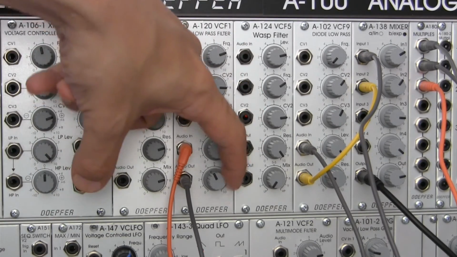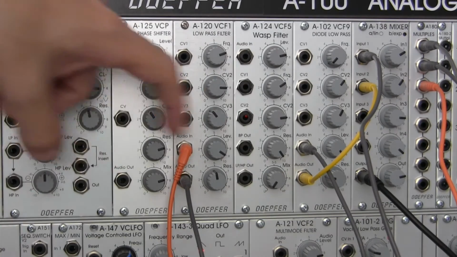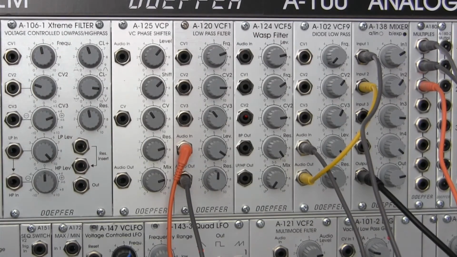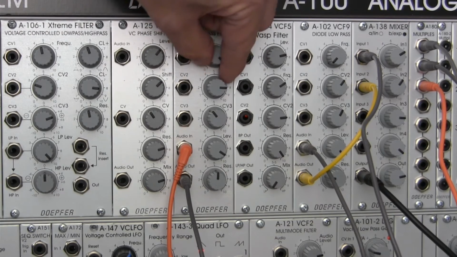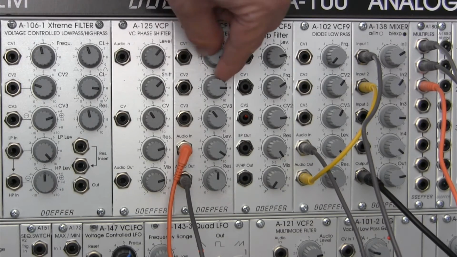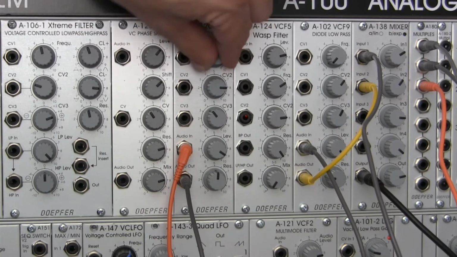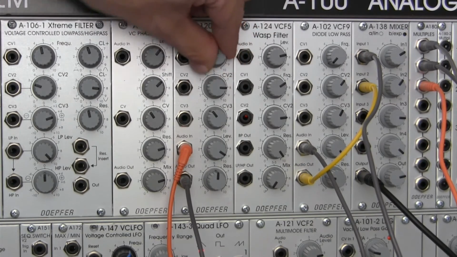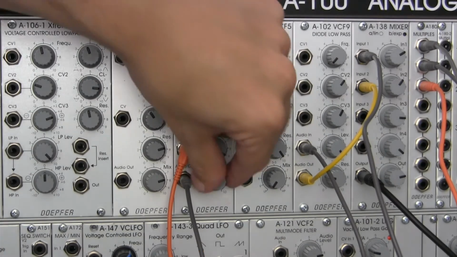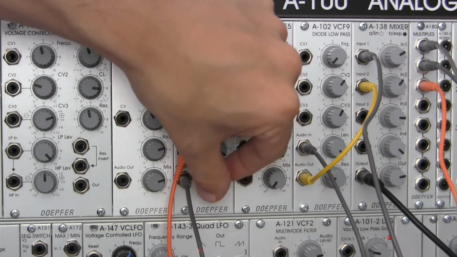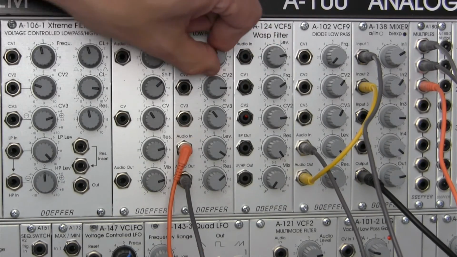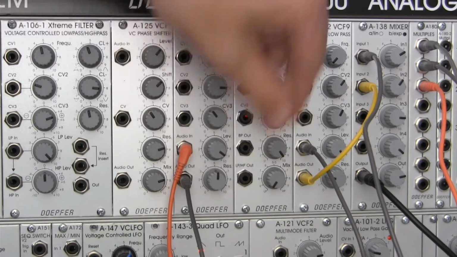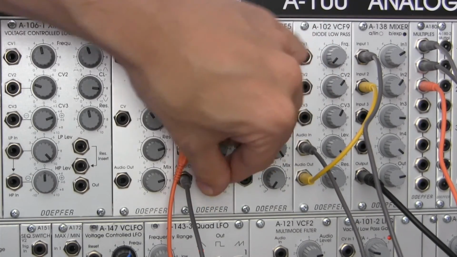I have kind of a low resonance setting, as you can see right there, or kind of a mid-range, I guess. So let me bring the cutoff down a little. I'm just changing the settings there. Let me bring the resonance up a little bit. Now you may notice a voltage drop when I'm bringing up resonance.